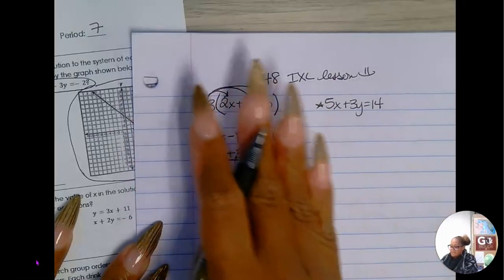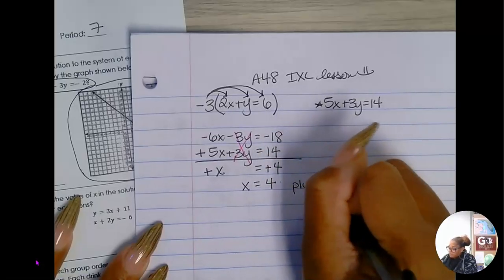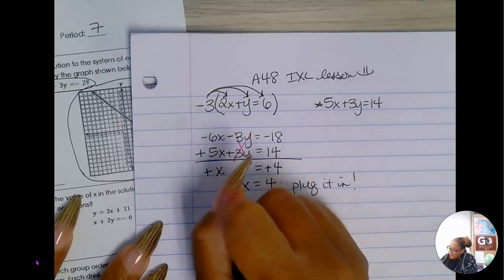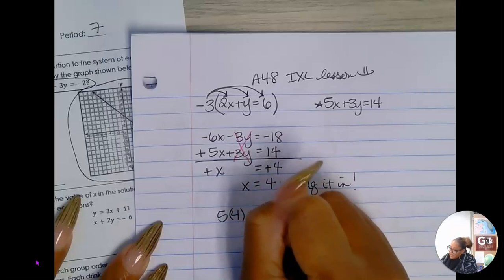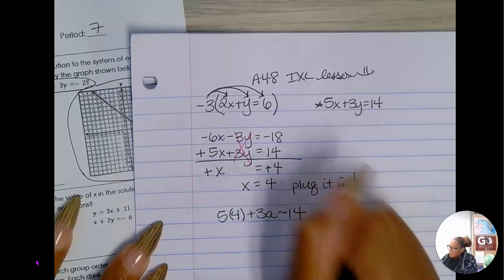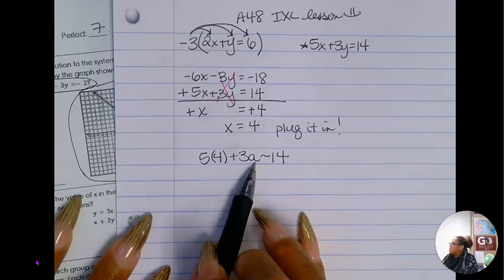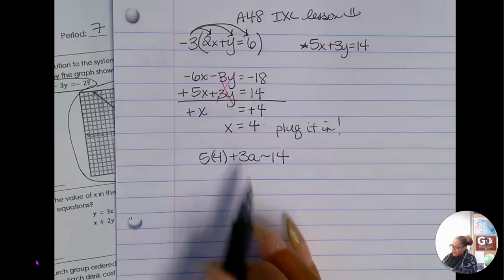So I found my x value, and then I can plug in to get the y. So it'll be 5 times 4 plus 3a equals 14. Why did I change the y to an a? Because I'm putting it in Desmos. So this is an alternative for number 3.